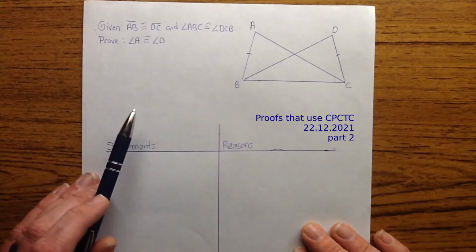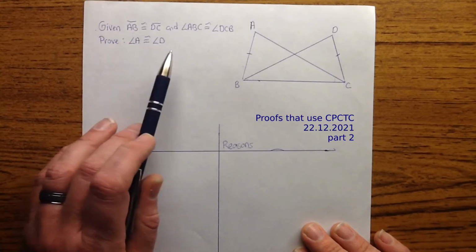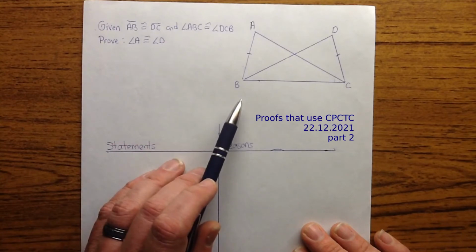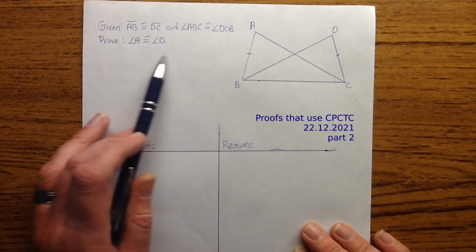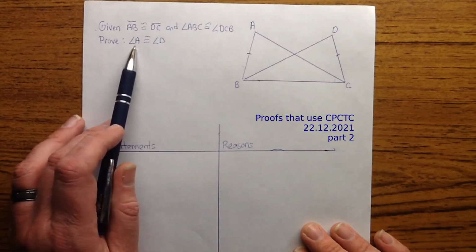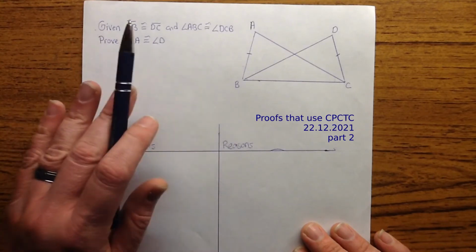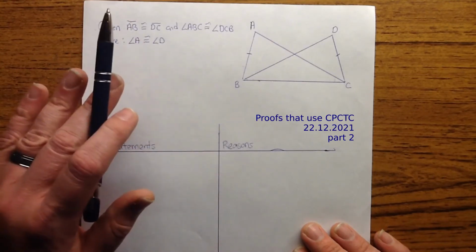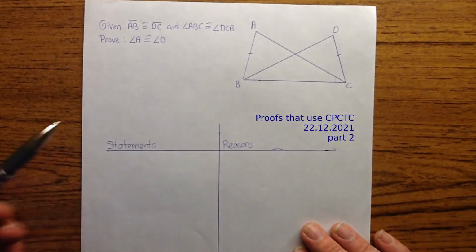So the hint is that we're eventually going to show this is true by using side-angle-side congruence to show that the two triangles are congruent, and then we'll finally be able to show at that point that these two are congruent. So that's the hint. So go ahead and pause the video and think through it, try something, and then resume the video, and we'll see how it goes. Okay?